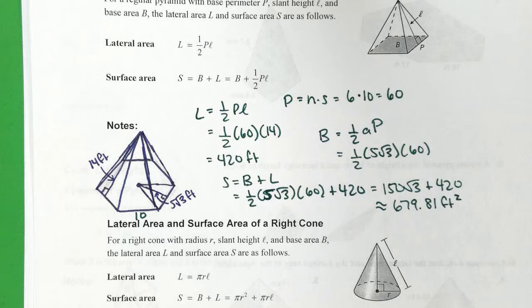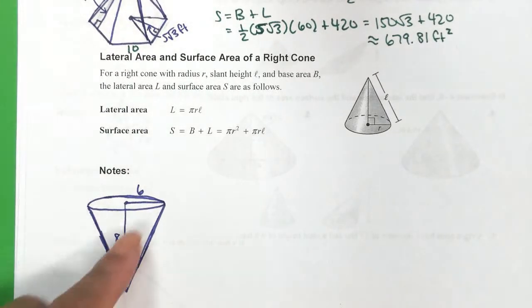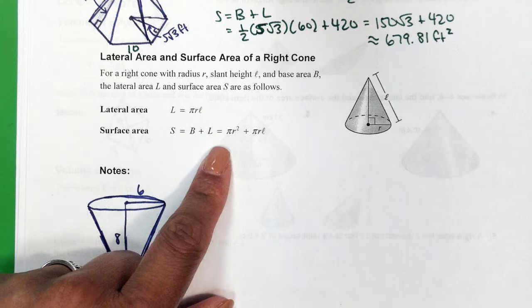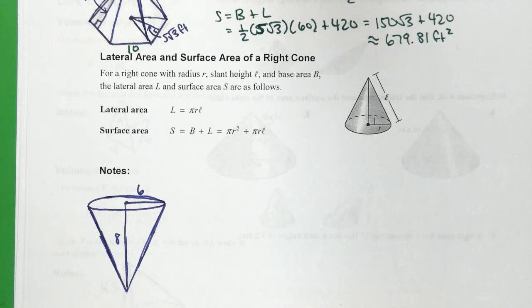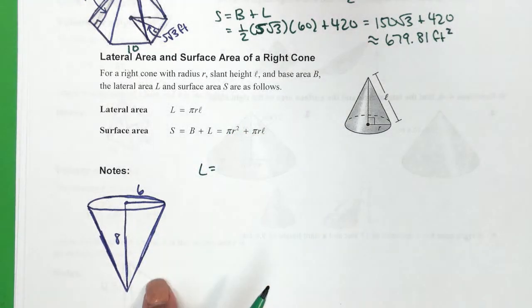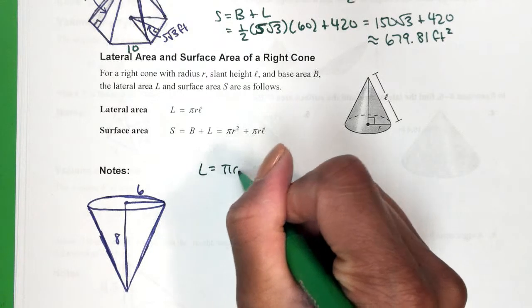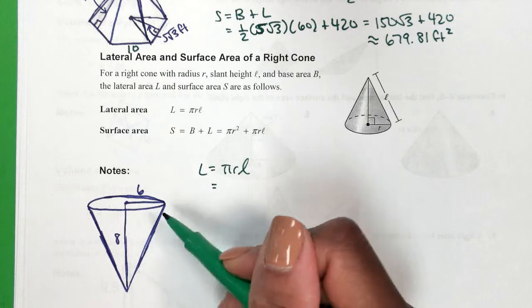Okay, so that is one example for using lateral area and surface area for a regular pyramid. Now we're going to move on to the lateral area and surface area of a right cone. A cone has a circle involved, so we have pi times the radius. For surface area, we have the area of a circle, which was pi r squared. We still have L because we still need the slant height. Given our example, we have a cone drawn down here, and we need pi r times the slant. In this case, I don't have the slant. I am missing L here.